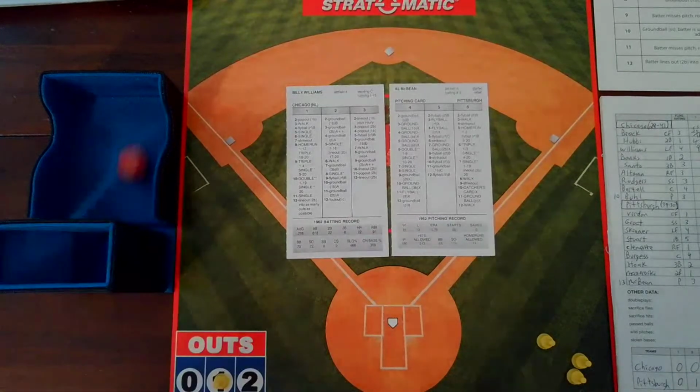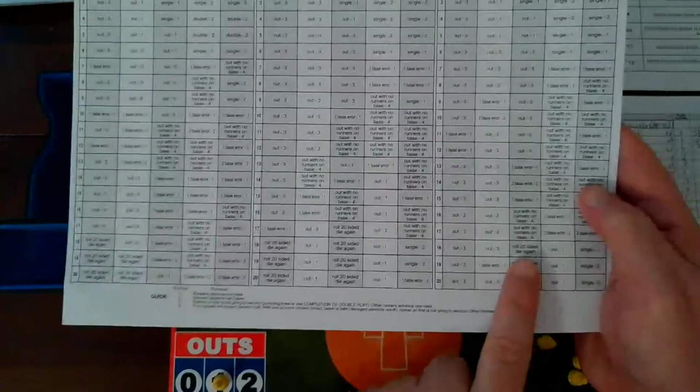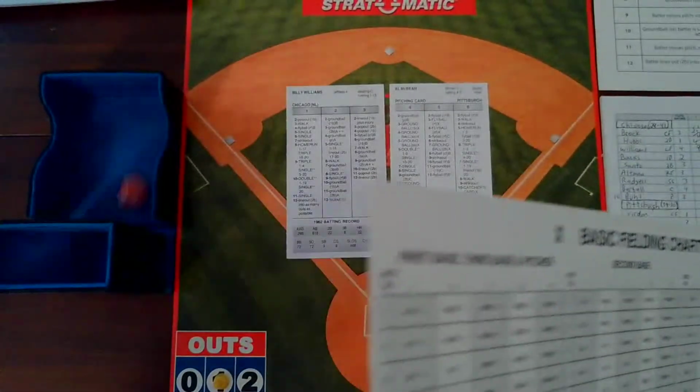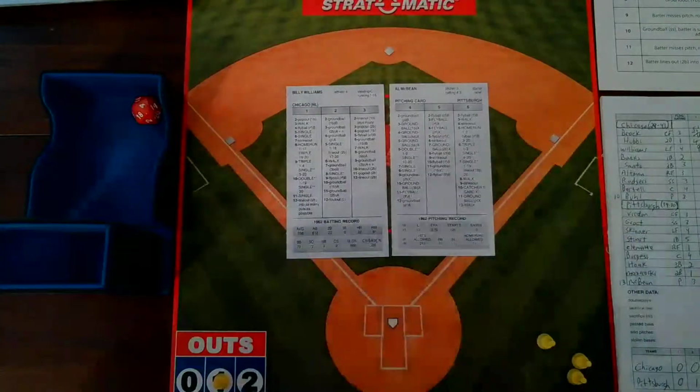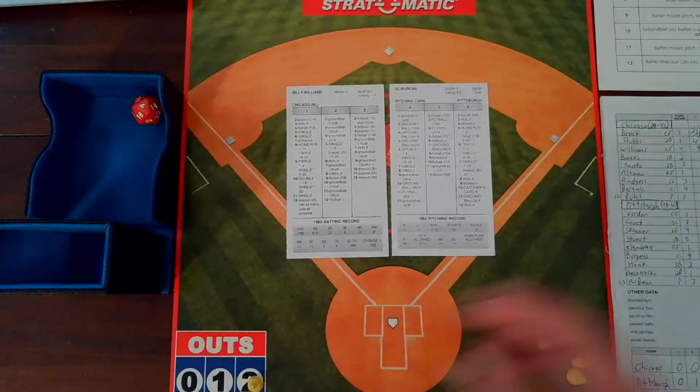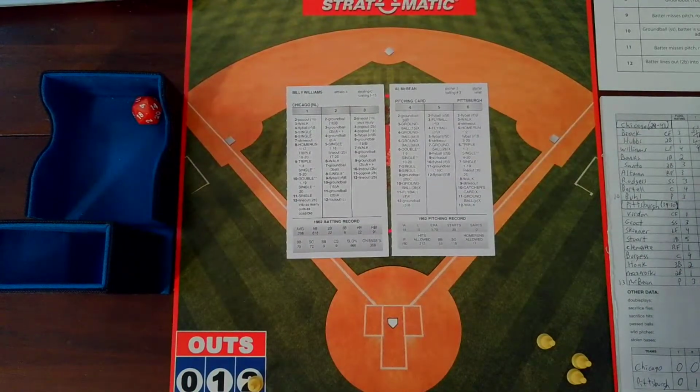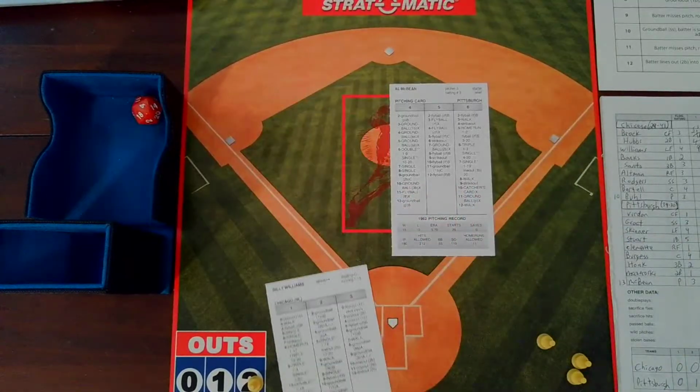3 at shortstop, and that's an 18. 3 and an 18. We're going to roll the 20-sided die again. Now it's times a 4. 3 and a 4 is still going to be an out 1. That's all that matters. Nobody's on base. It's ground out to short. 2 down for Ernie Banks.